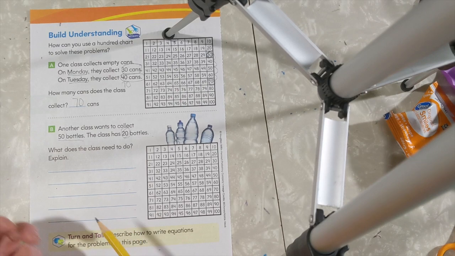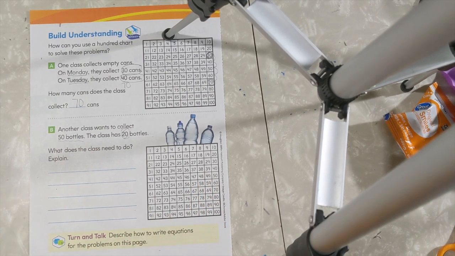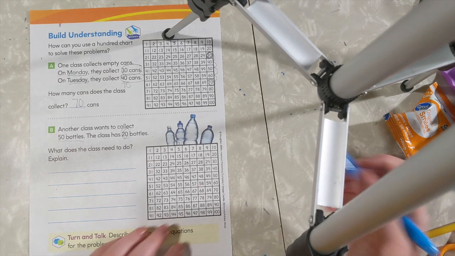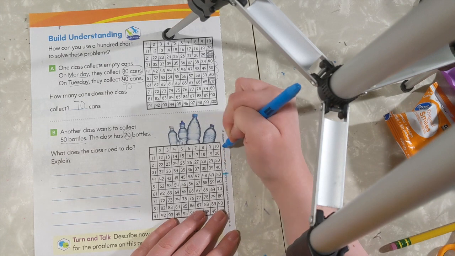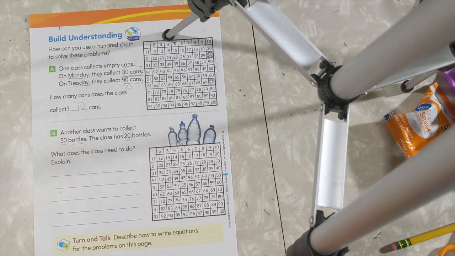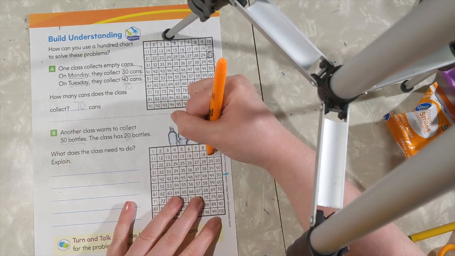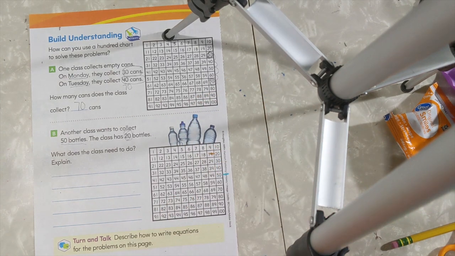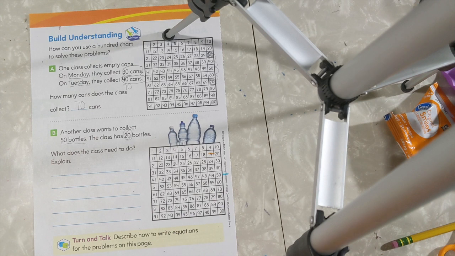Okay, so what we can do is, let me show you using two different colors. We can either start at 50 and go back till we get to 20, or we can start at 20 and go to 50. So ready? Let's try starting at 50 and going to 20. Here we go.